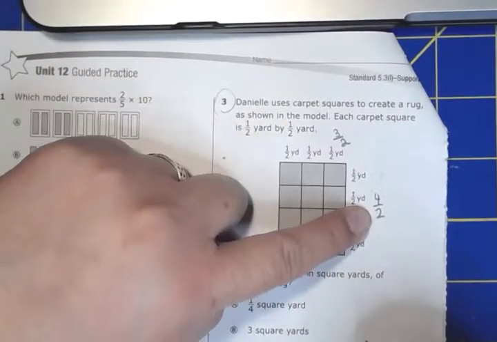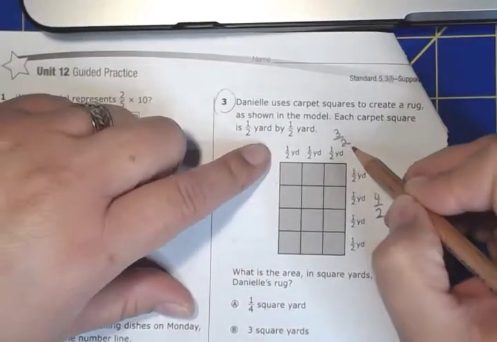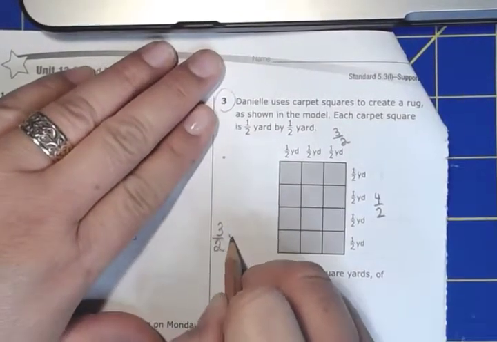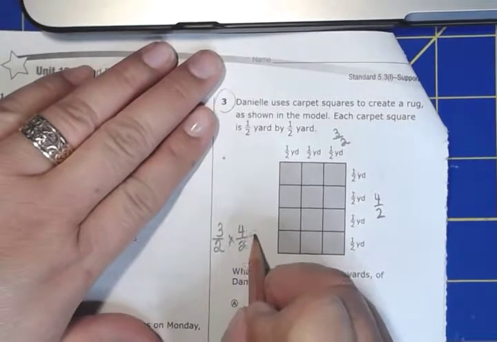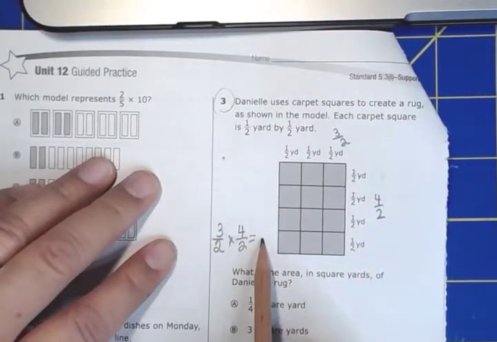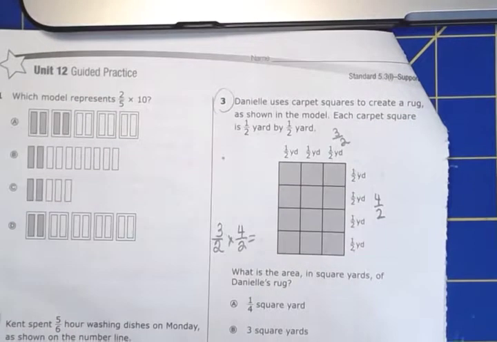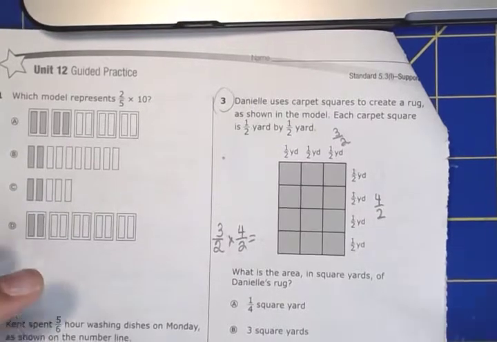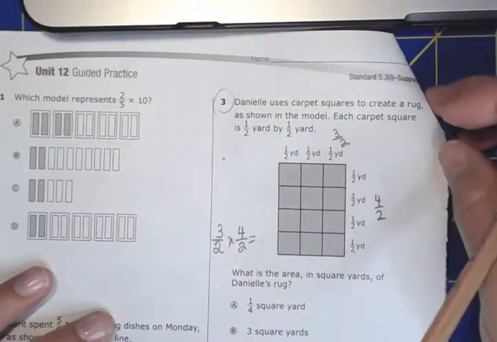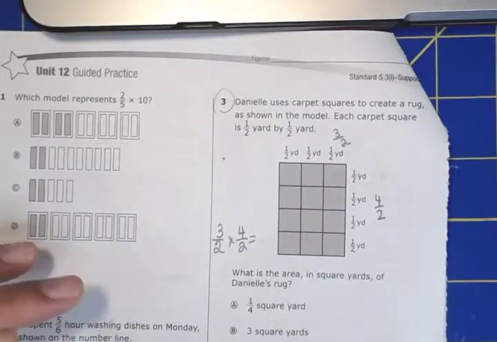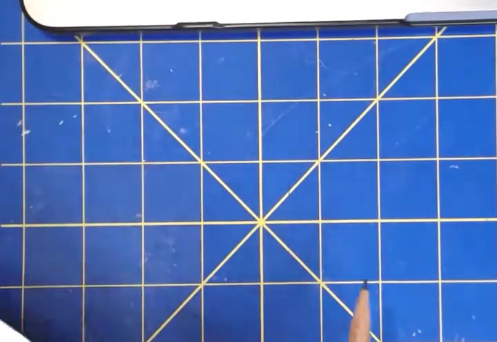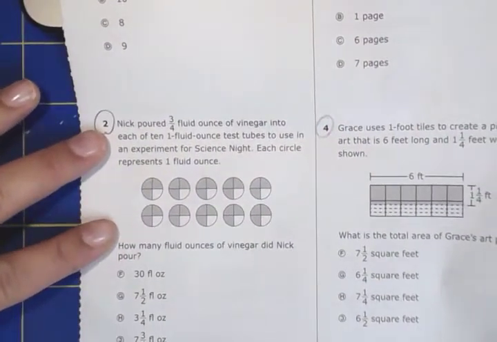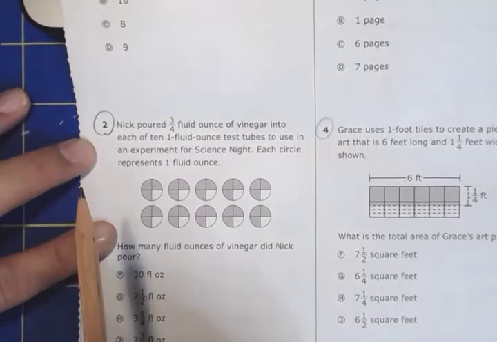Now that I have these two fractions, to find the area, you multiply length times width. So this would be 3 over 2 times 4 over 2. And when you multiply across, you are going to get an improper fraction. Then you would have to divide to get either a mixed number or a whole number. And hopefully that helps with the explanation of number 3. If you turn the page, on page 97, let's look at number 2 on page 97.